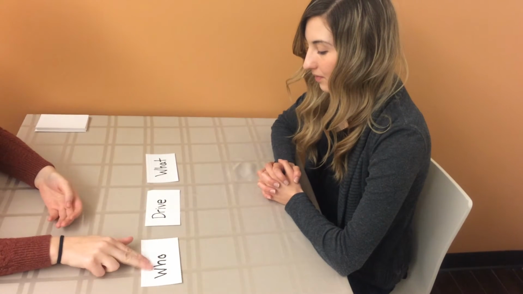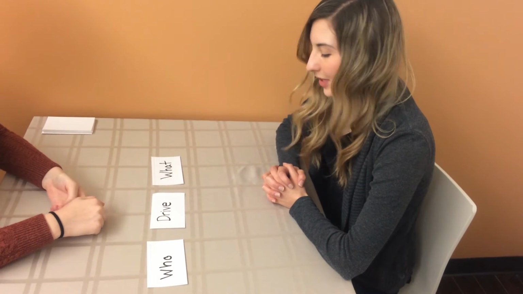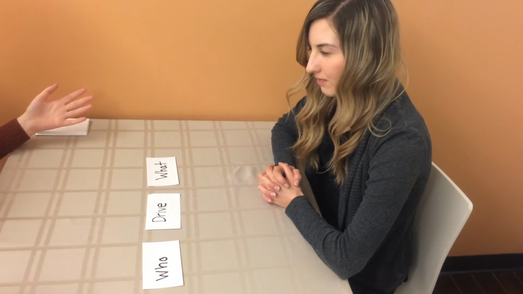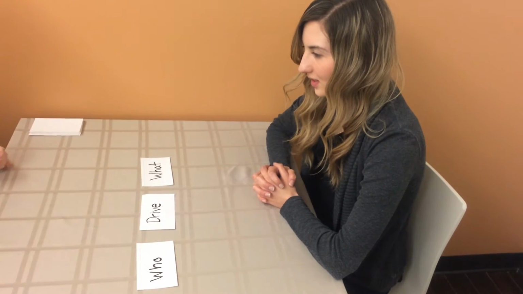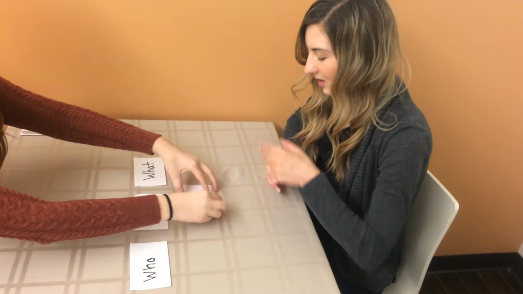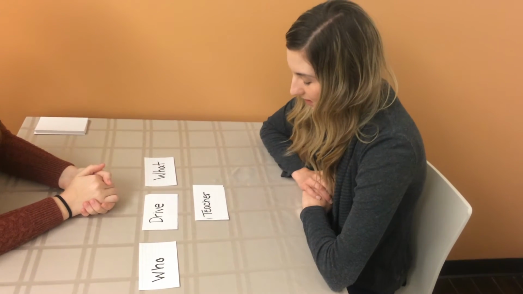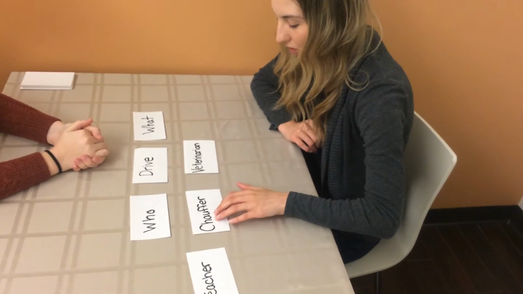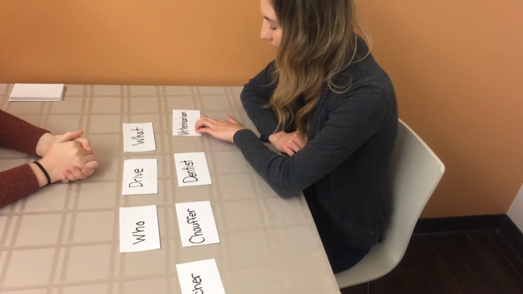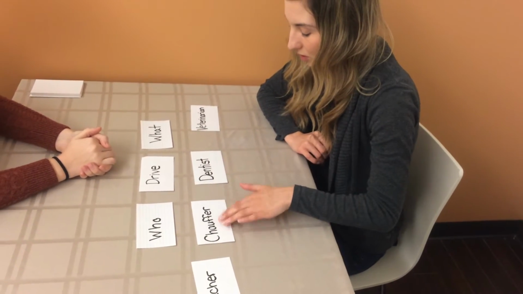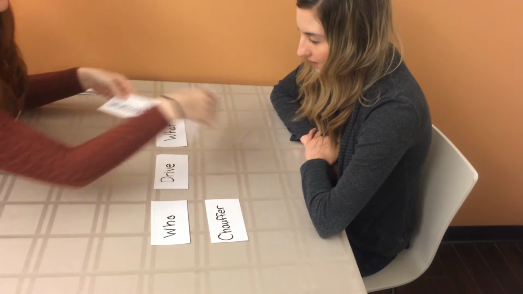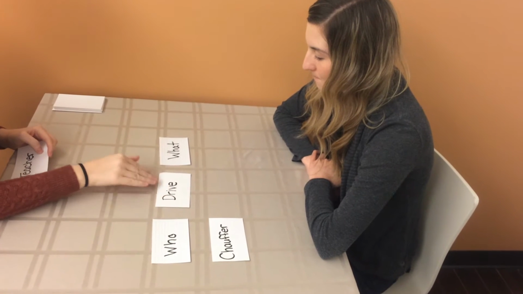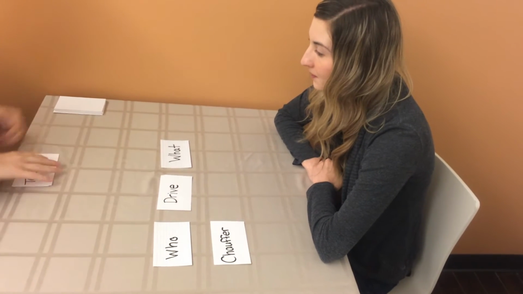Can you think of a person who drives something? No. Can you think of someone who drives a long car for their job? No. Read each card and tell me which one is appropriate for drive. Teacher, chauffeur, dentist, veterinarian. Chauffeur. Good job. A chauffeur drives for their job. What does a chauffeur drive? A limousine? Great.